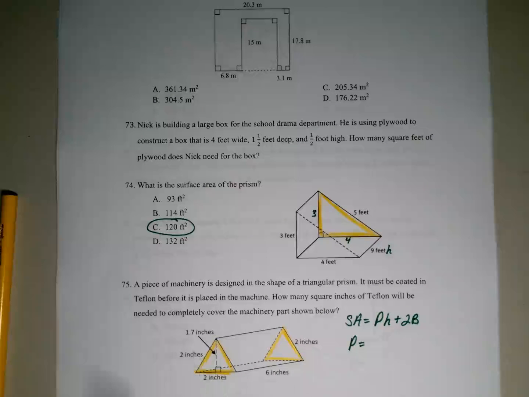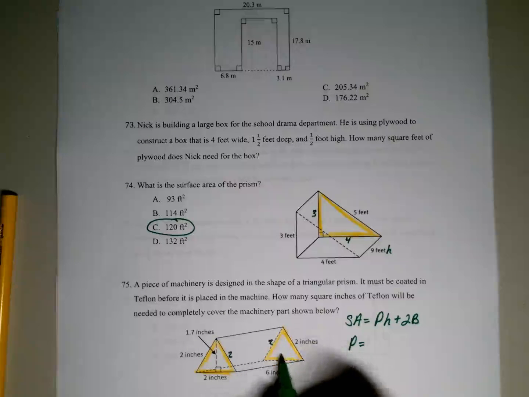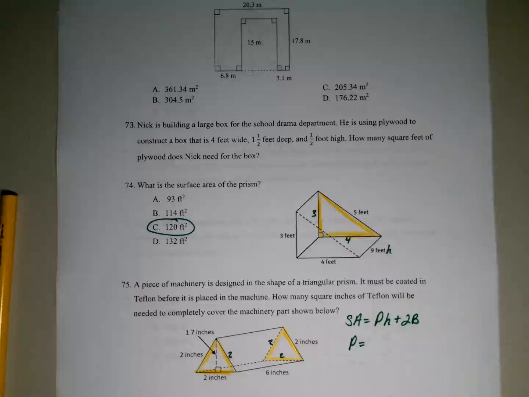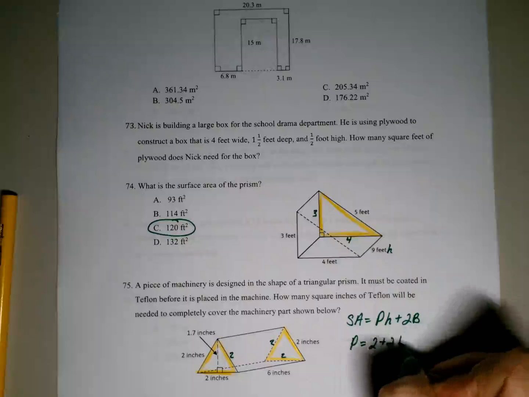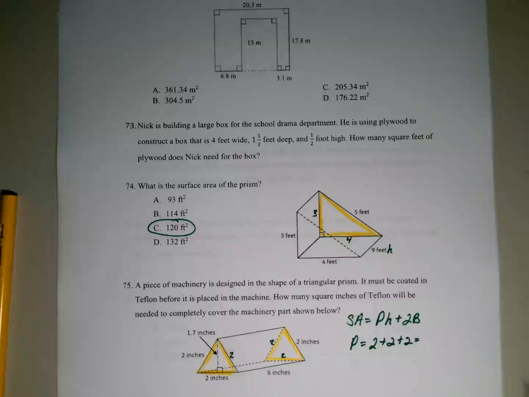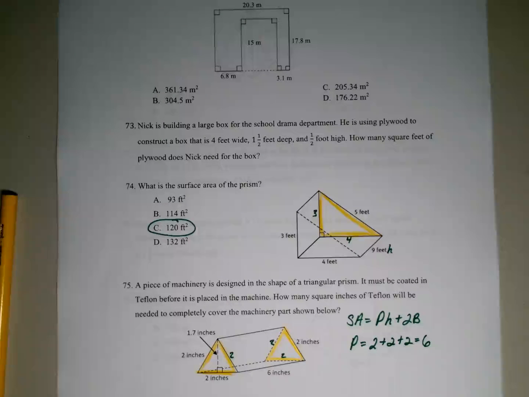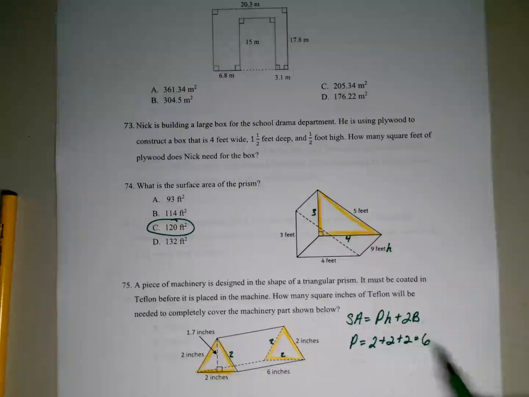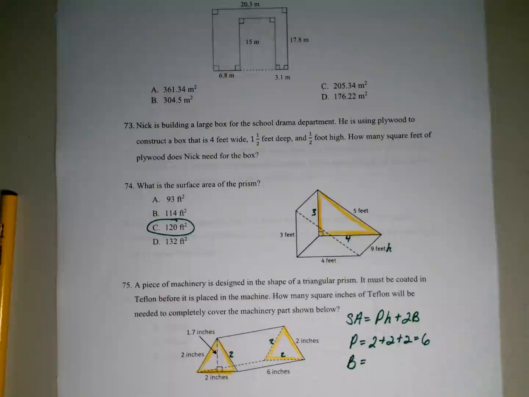Well, 2 and 2 would give me 2 sides. 2, 2, and 2. These are all 2 inches. Okay? So I have 2 plus 2 plus 2, which gives me 6. Okay? So now I have to find the area of my base.